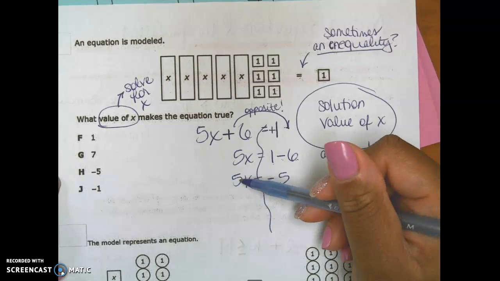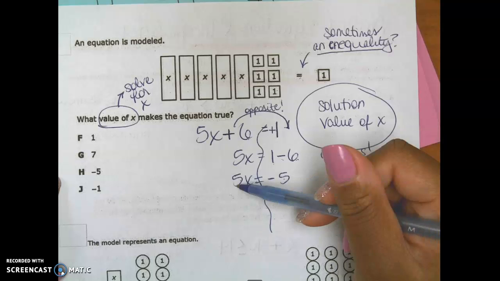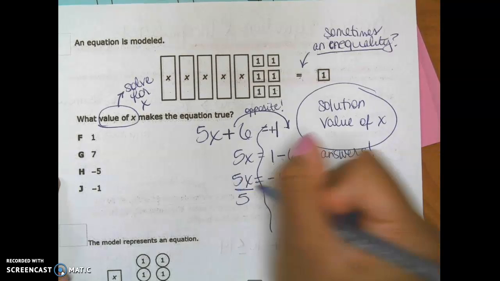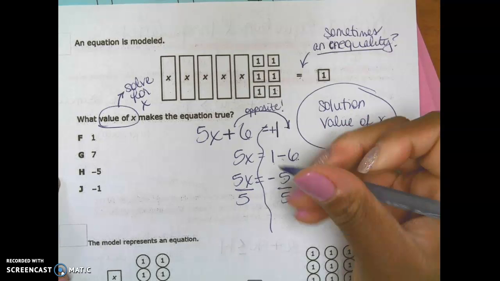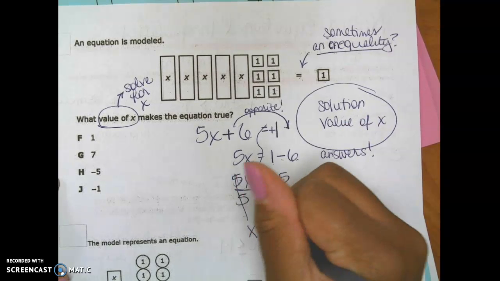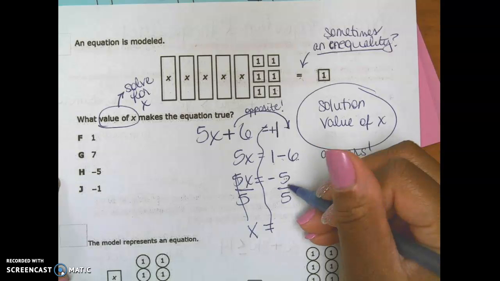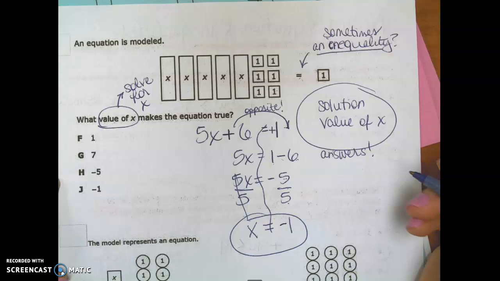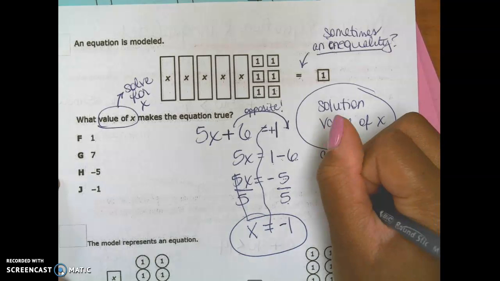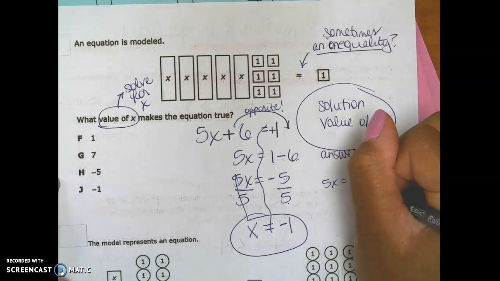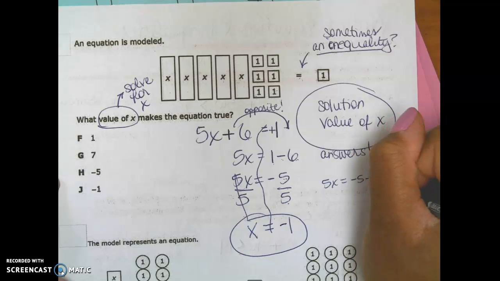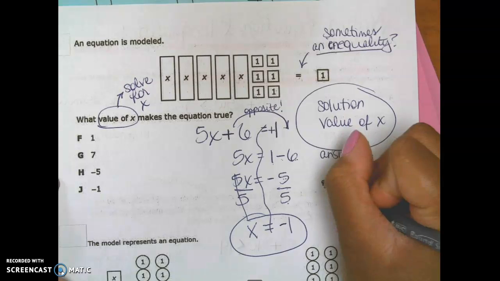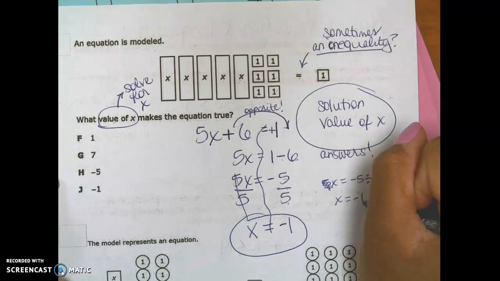Now how would I bring this 5 over here? I have to undo it, which right now it's being multiplied, so I need to divide both sides by 5. Cross this out, x equals negative 5 over positive 5 is negative 1. Okay? Now what I could have done was 5x equals negative 5 divided by 5, and then crossed out the 5, and then it would have just been x equals negative 1.